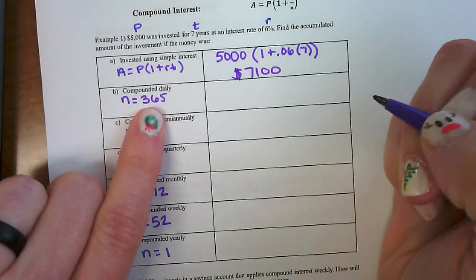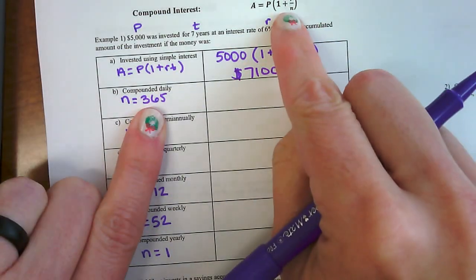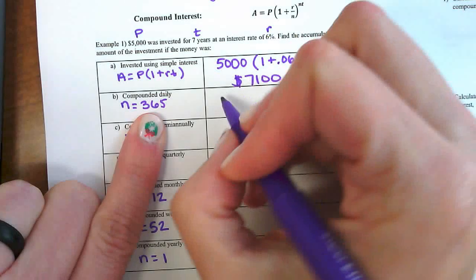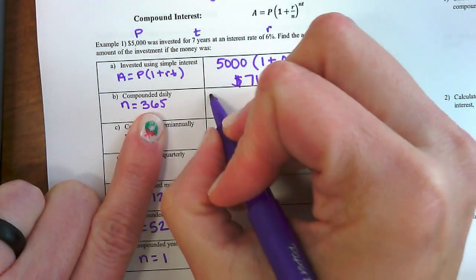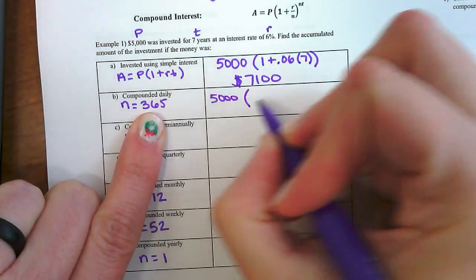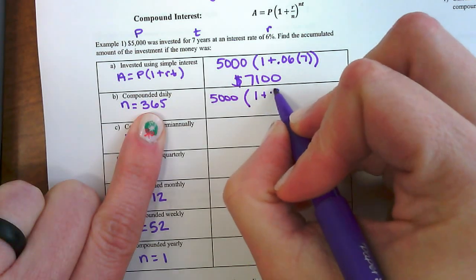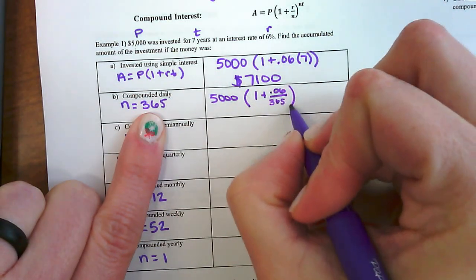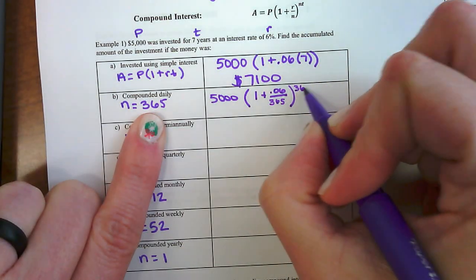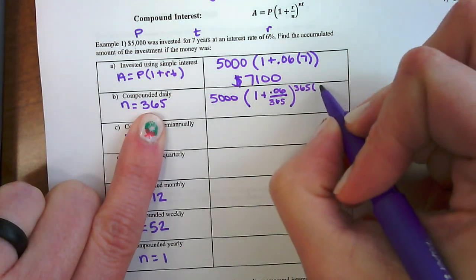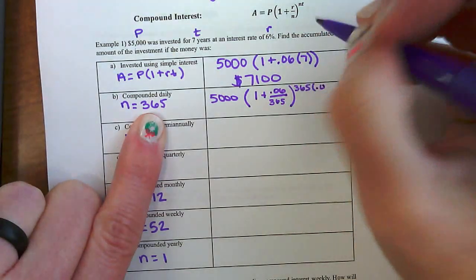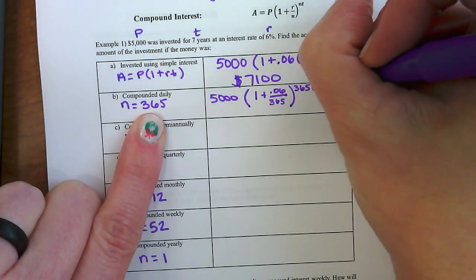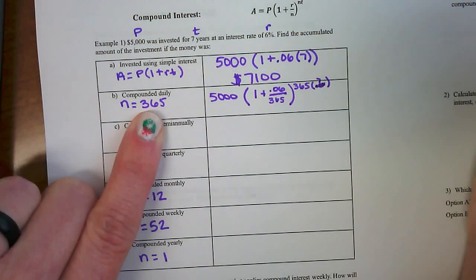Okay, now we're in compounded daily, so we're using this formula. We are going to do the same P value. We have 1 plus 0.06 goes on the top, 365 goes on the bottom, and then 365 times 7 goes in the exponent.